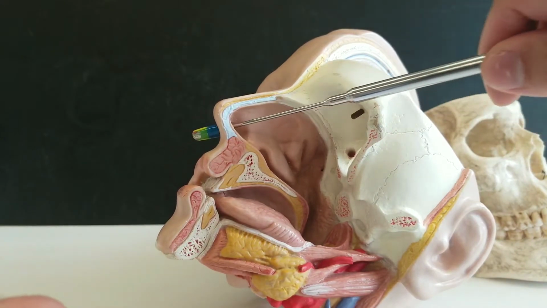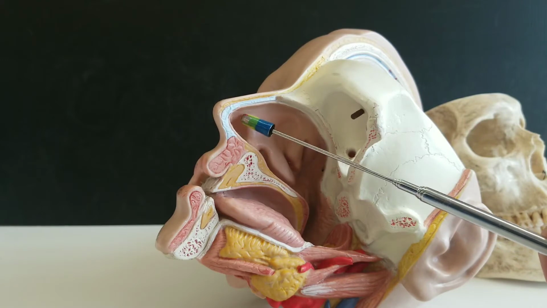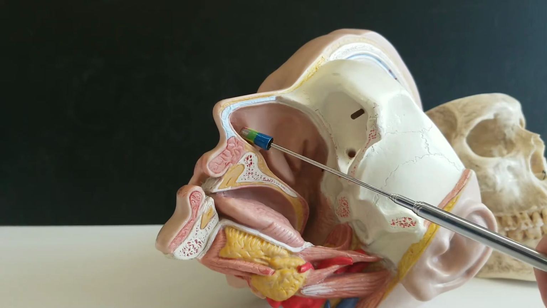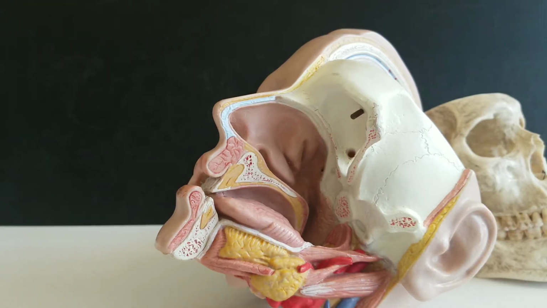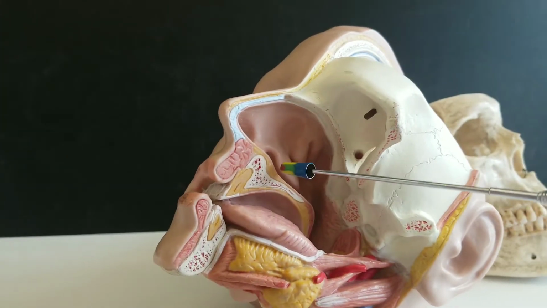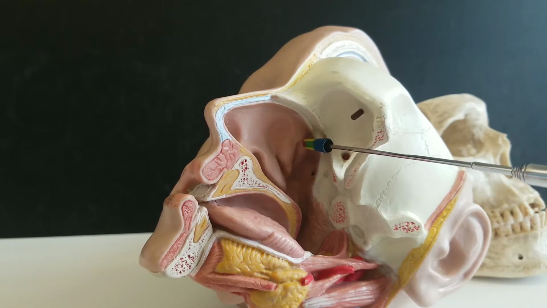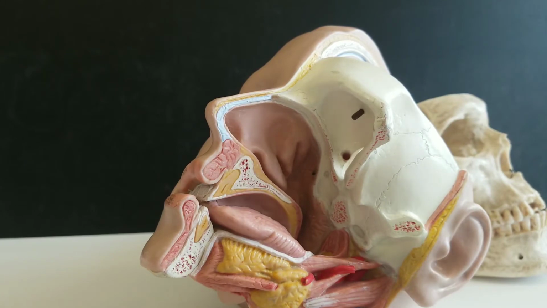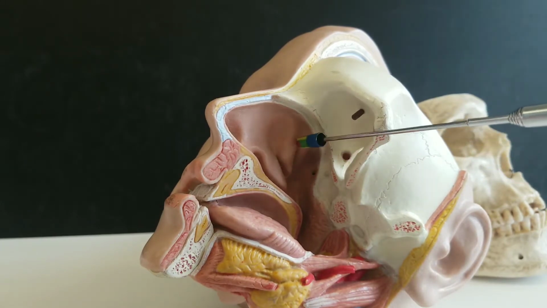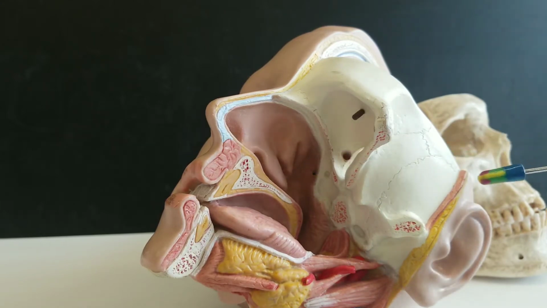Nostrils, of course, are the opening. The opening of the airway is mostly non-keratinized stratified squamous, but by the time we get deeper in, it's pseudostratified columnar. These things you see here, these are the turbinates. You've got 3 on each side, so this is just 1/2. 1, 2, 3. You've got 3 turbinates. The turbinates, these curved shell-shaped bones that are here, they're formed by bones.